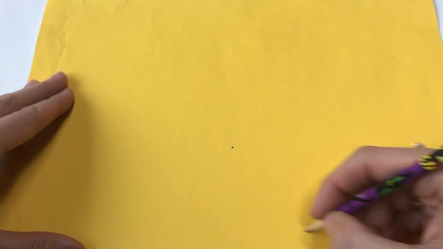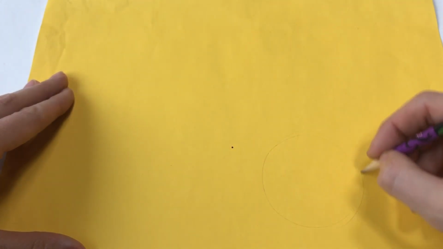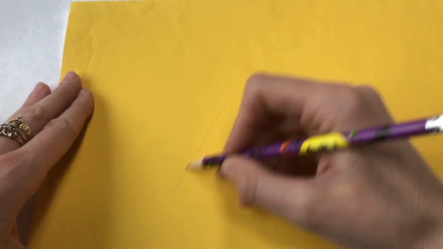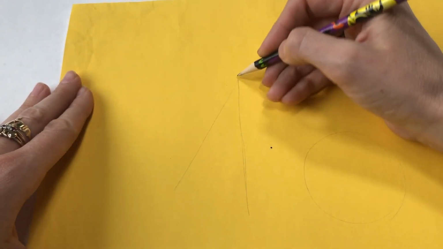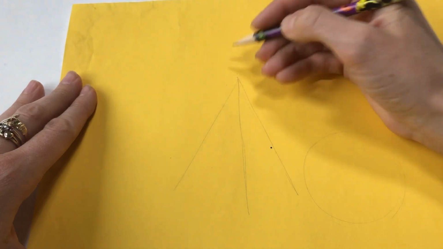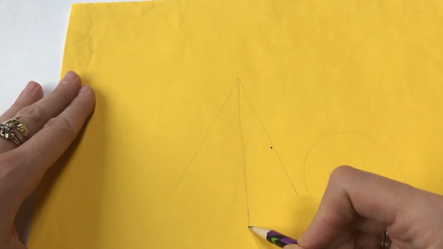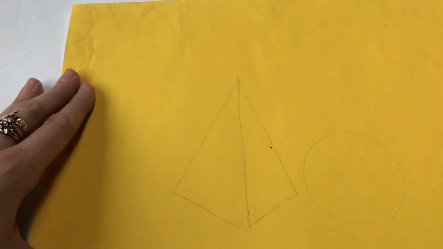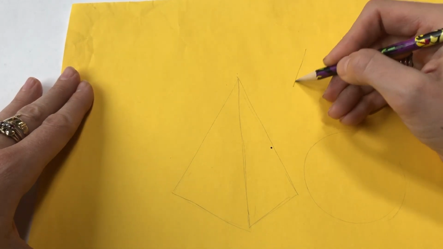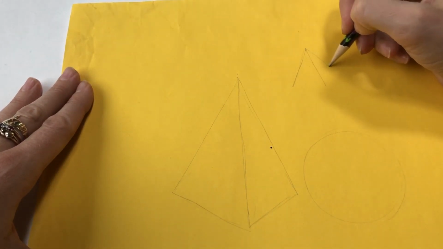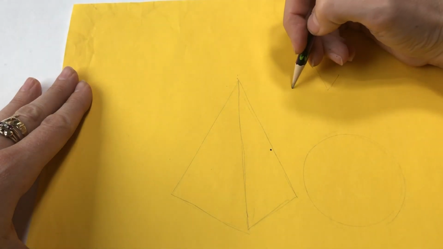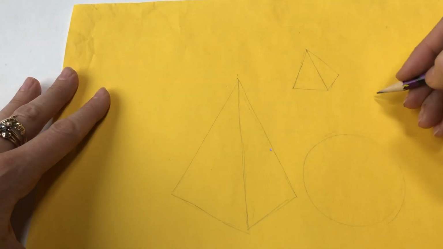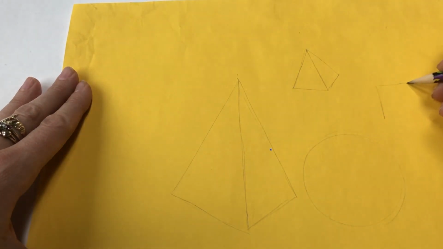So I'm going to start by drawing a circle. I'm going to draw a pyramid. It doesn't really matter where you put them on the page because you're going to be cutting them out afterwards. I'm going to draw a smaller pyramid, and I'm going to draw a cube.